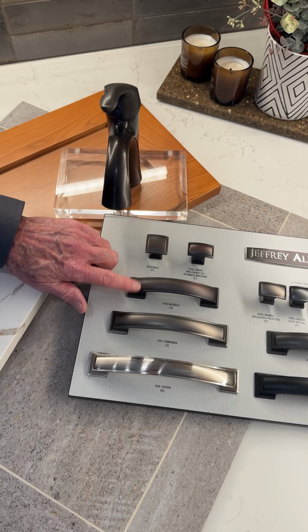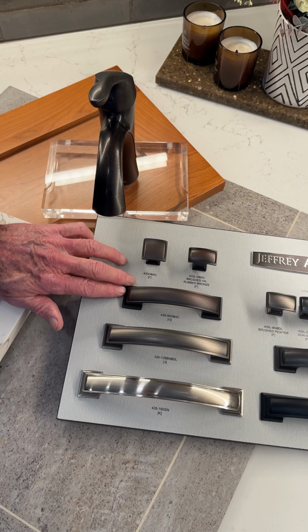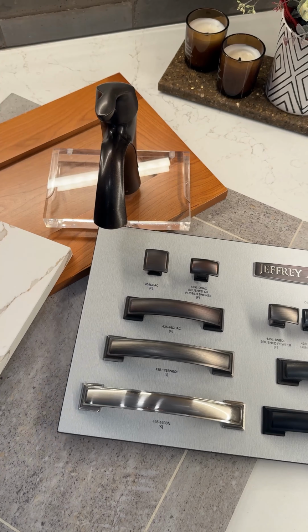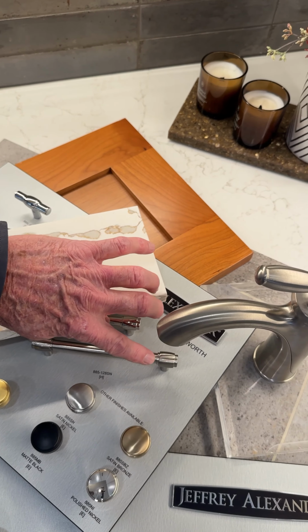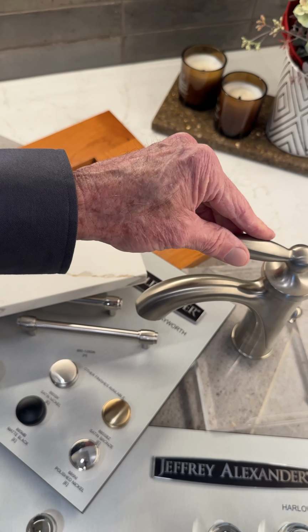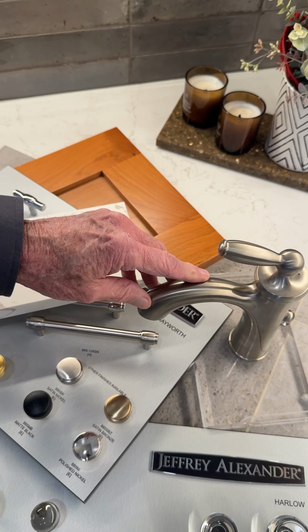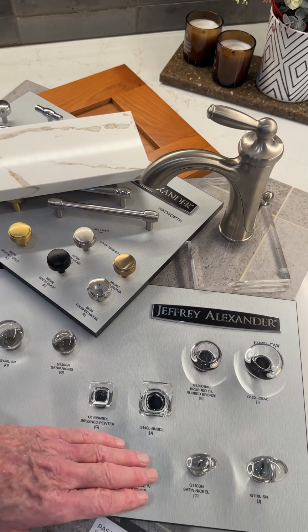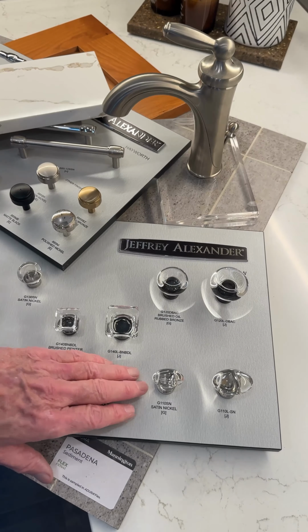In this particular case, the scale and the shape of this beautiful oil rub bronze cabinet pull complements the faucet. A slightly traditional brushed nickel pull is paired with the traditional brushed nickel faucet, but don't be afraid to think outside the box. Maybe what your room really needs is a little bit of sparkle.